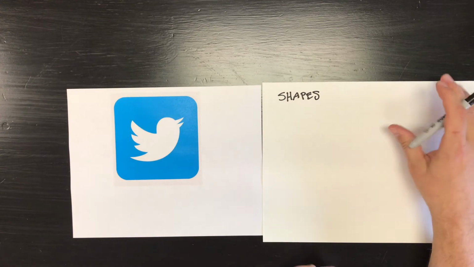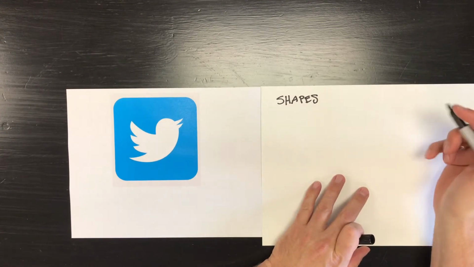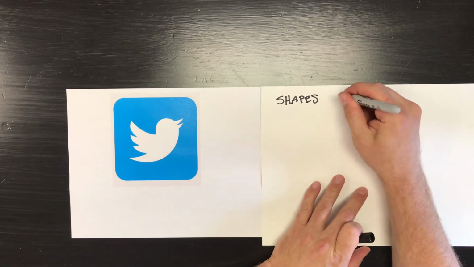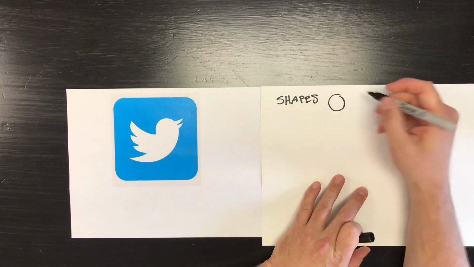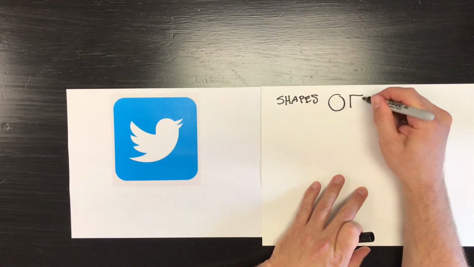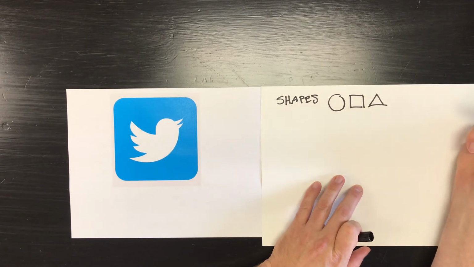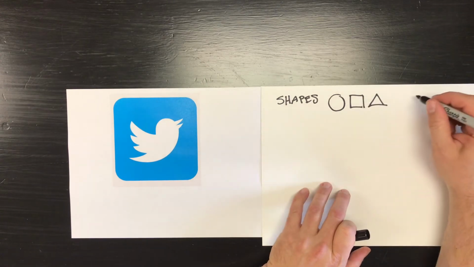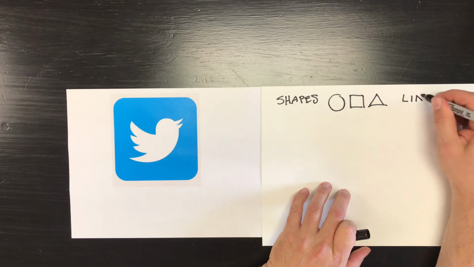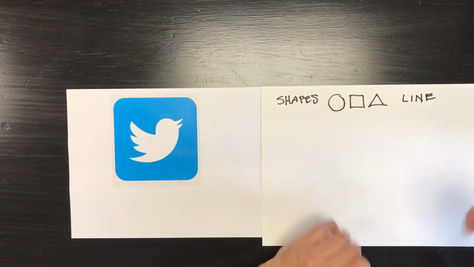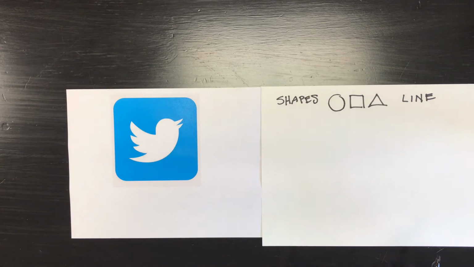I want you to start drawing with shapes. The shape might be a circle, square, triangle, okay, or even just some sort of line. These are the things that I want you to look at when you're trying to draw things.